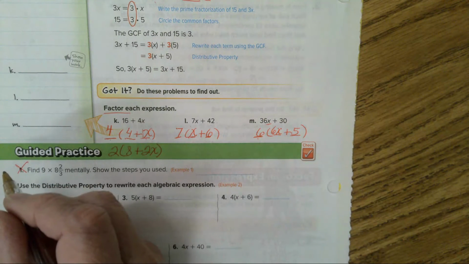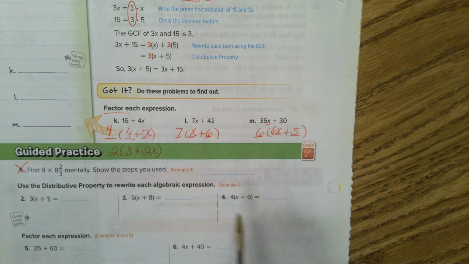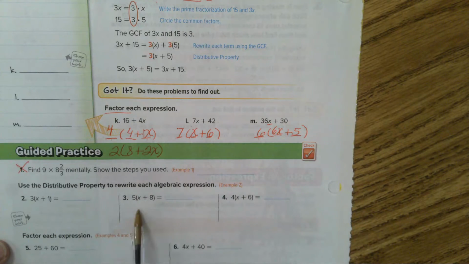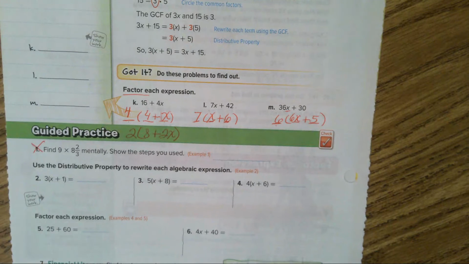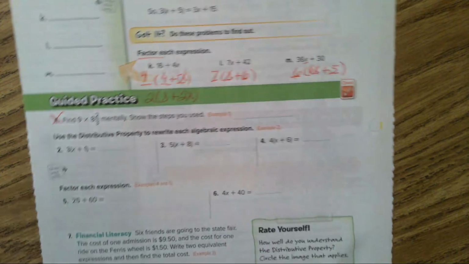Now, right now we're going to skip problem number 1. And we're going to do 2, 3, 4, 5, 6, and 7. And then I'll tell you what we're going to do for homework, okay? This class is over at 12:15. So we have 15 minutes. Yeah, so we can get this done in 15 minutes and you'll have time to work on your homework.